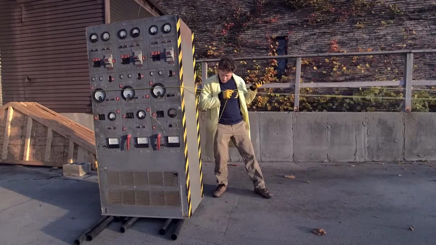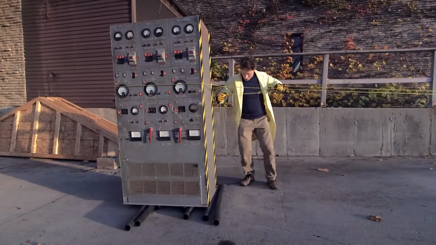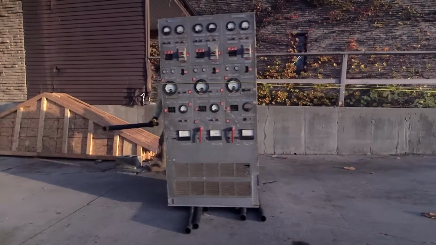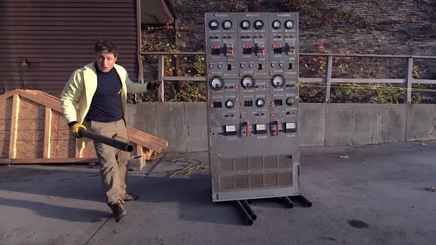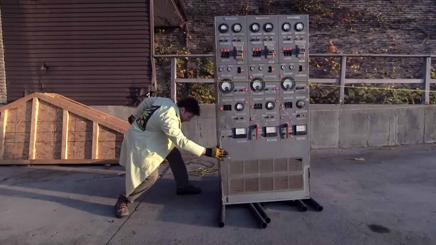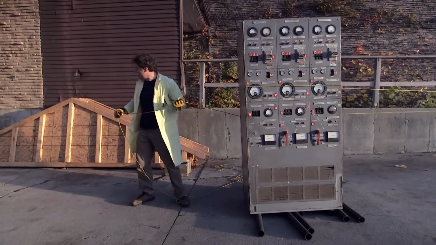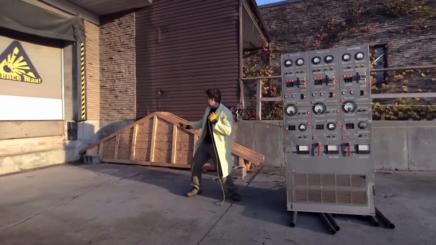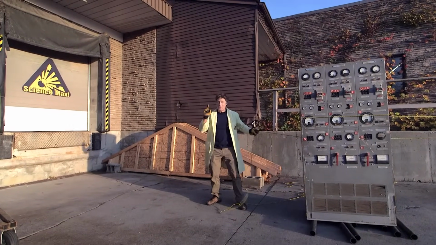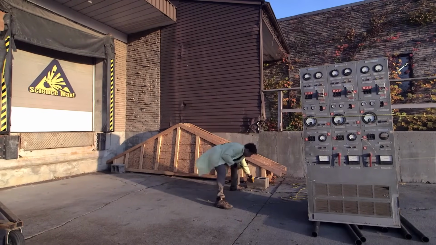All right, I've been able to use this pulley to lower it down the hill at the speed I want to go. Interestingly, I'm using the pulley not to make it lighter, but to just change the direction of force. And I managed to get it right here at the bottom. Now I've got to get it up onto the loading dock, so I think this is where I need a ramp. Whoa, whoa, oh.